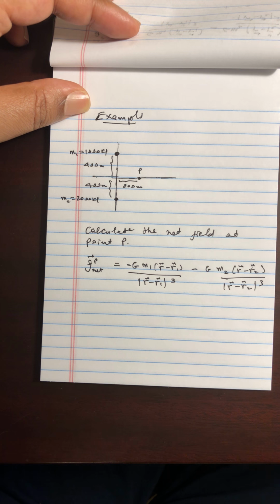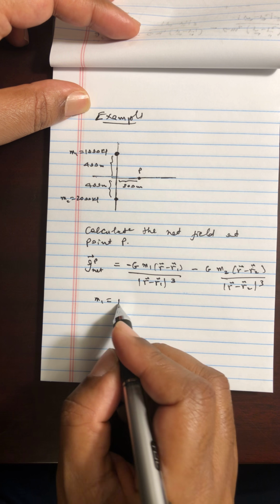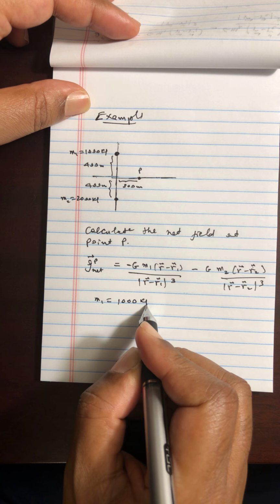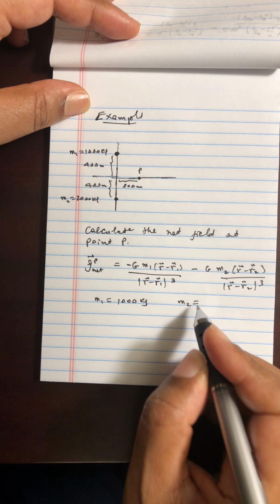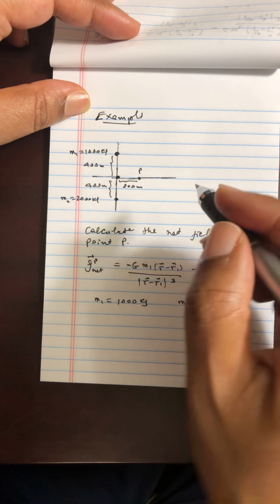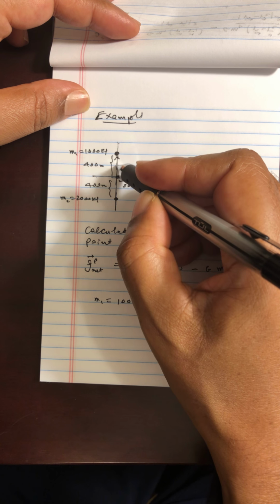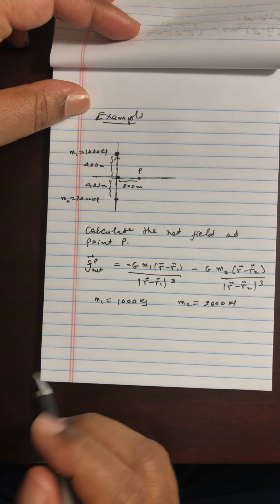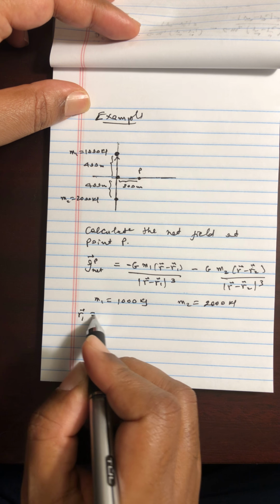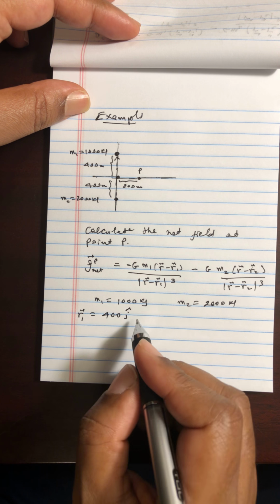So what do we know? We know m1 is 1000 kilograms and m2 is 2000 kilograms. This is our origin, so the position vector of m1, r1, is this one over here, which is 400 meters in the j direction.